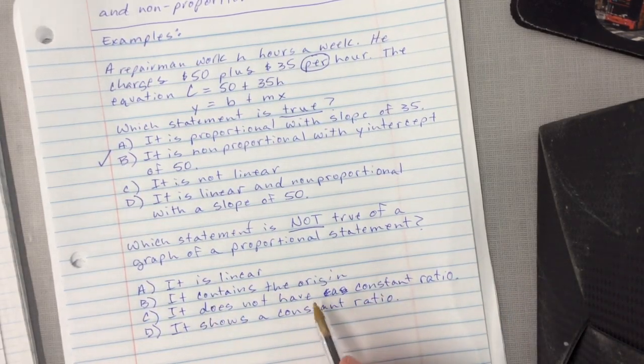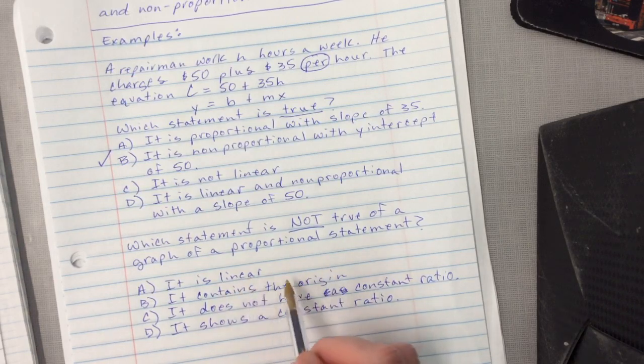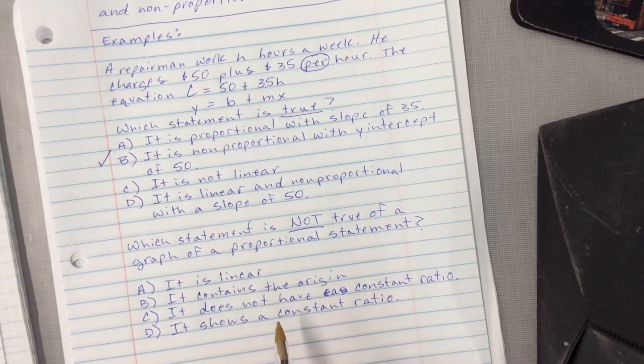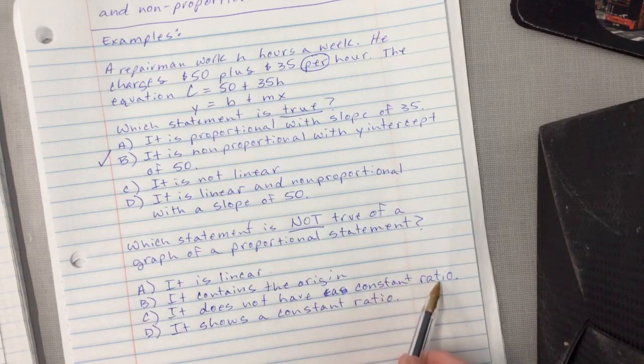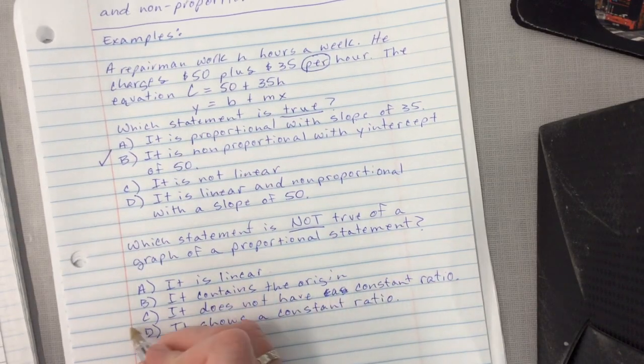So we know proportional statements are linear because they cross through the origin. So that is true. We know it contains the origin because it crosses through 0, 0. We know it should show a constant ratio if you have a table because it does not have a y-intercept. So it does not have a constant ratio is your answer.